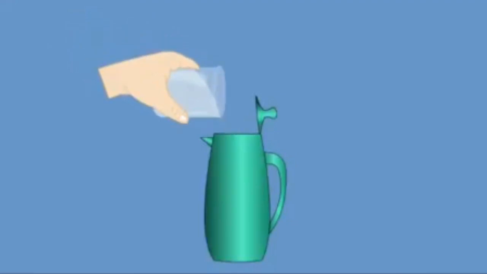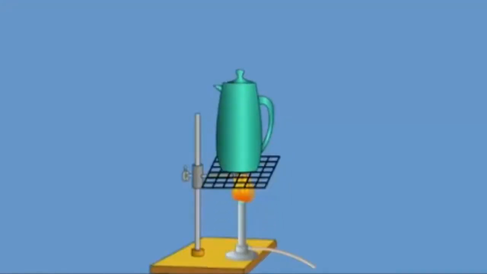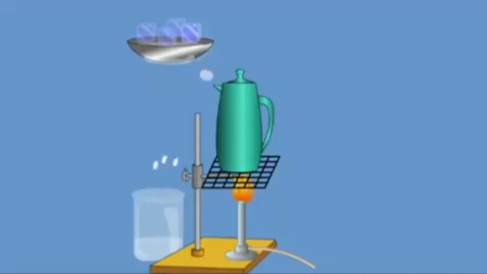Now, we have to separate common salt from the solution. Pour the solution of water and common salt into a kettle. Cover the kettle with a lid. Heat the kettle for some time on the Bunsen burner. You will observe steam coming out from the spout of the kettle. Take a metal plate with some ice on it and hold it above the spout of the kettle with the help of pliers. You will observe that the steam coming out of the spout of the kettle, when it touches the cool metal plate, gets condensed and changes into liquid water.